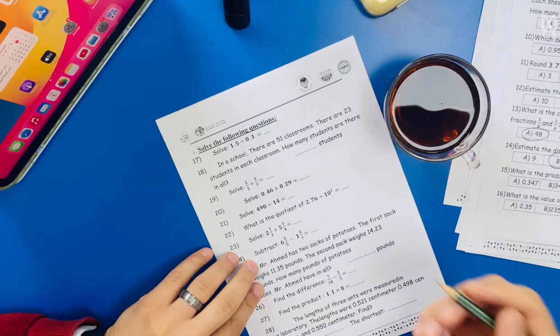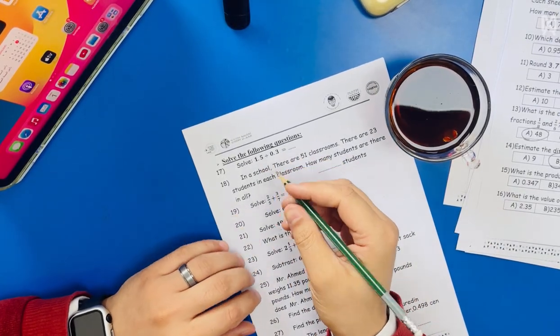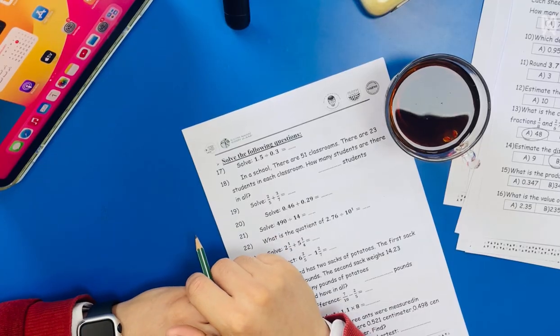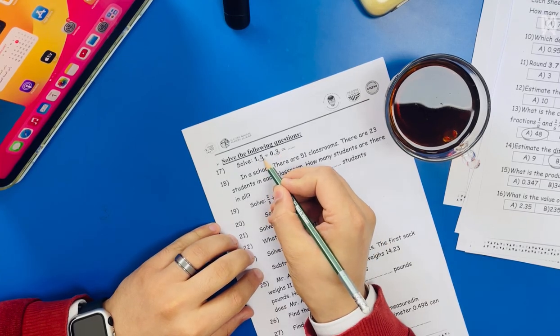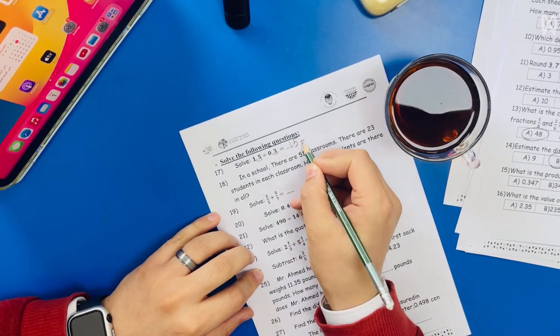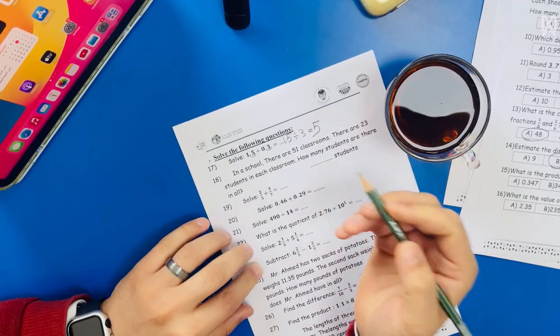Okay, you are great. Now we have on our page 1.5 divided by 0.3. I told you we cannot divide by a decimal. So what should we do? Of course, move the decimal point 1 digit, move the decimal point 1 digit. It will be 15 divided by 3 equals, ta-da, 5.